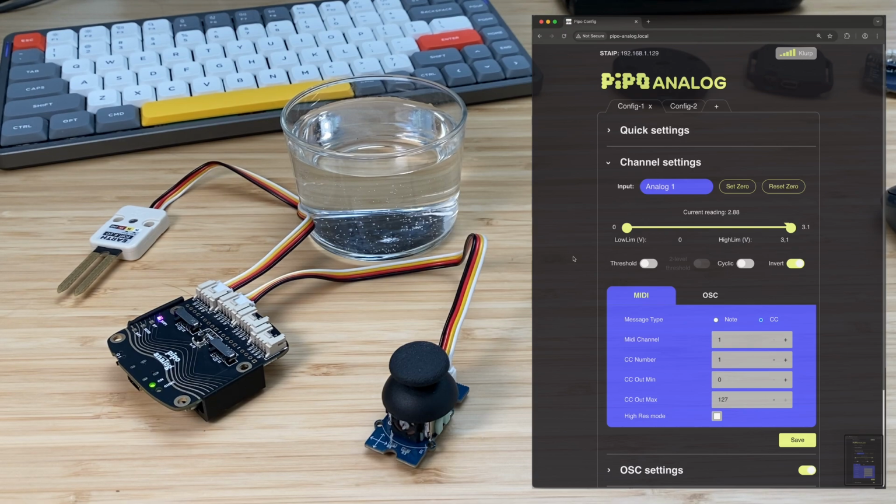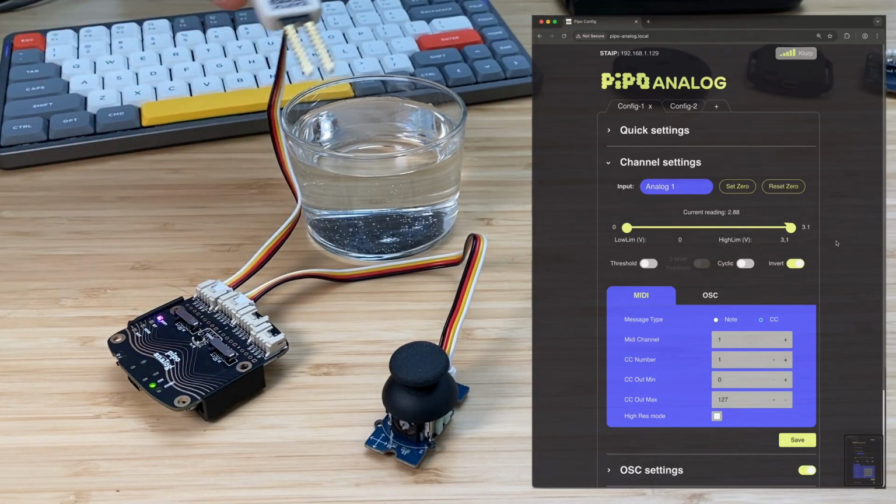For that demo, all the data is sent over OSC to my computer and the Pipo is already connected on my network. So, all the inputs are available in that drop-down list. In my case, the moisture sensor is connected on the first connector and the first input on the connector, because there are two inputs per connector. So I'm just going to select input analog 1 and I'm going to show you.